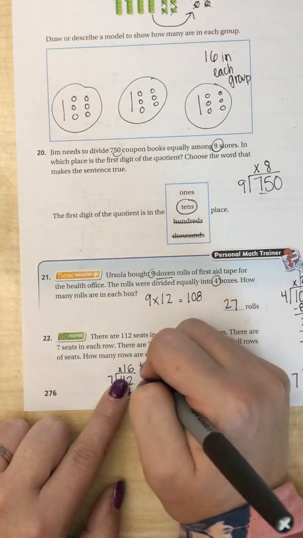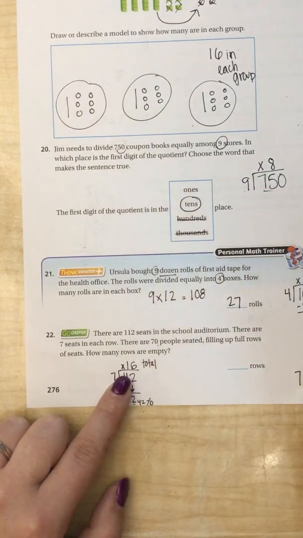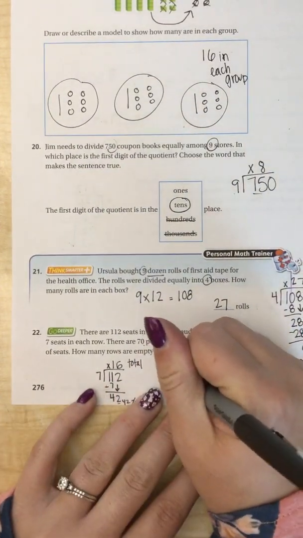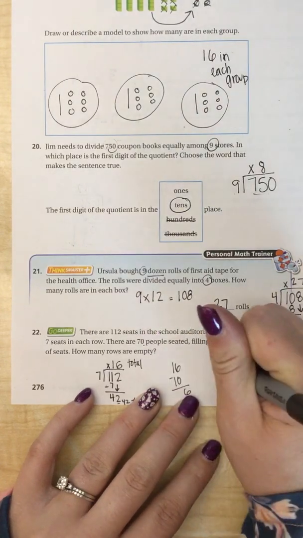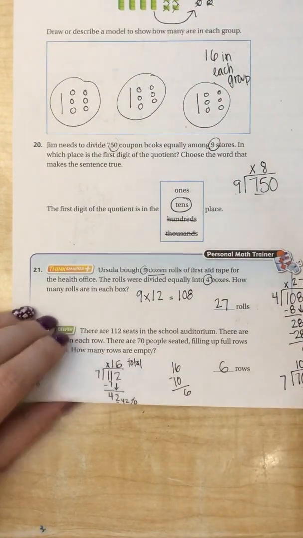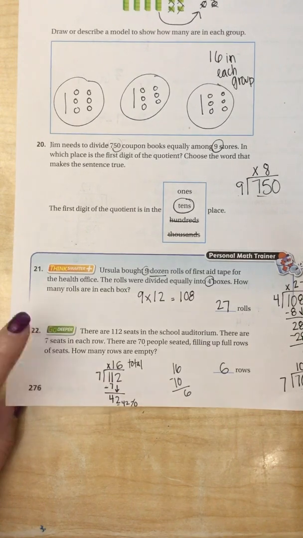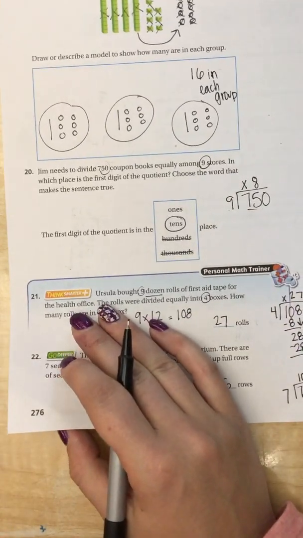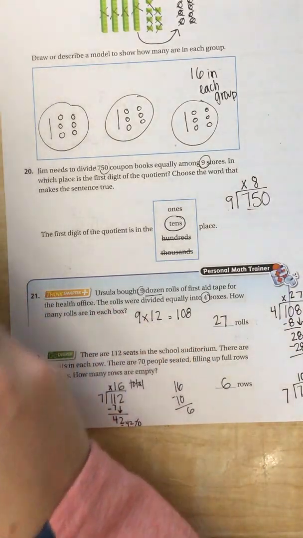If I have 16 total rows and 10 rows are full, 16 minus 10 gives me 6 rows that are empty. On the test, make sure you really pay close attention to the keywords. But other than that, just read each question carefully.